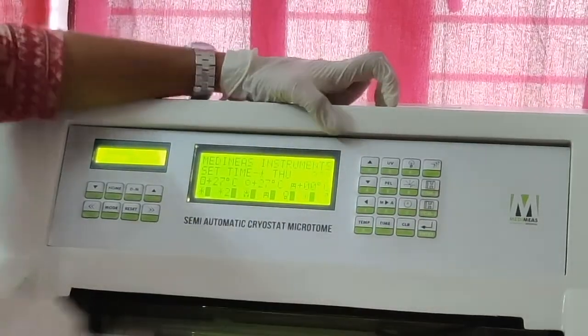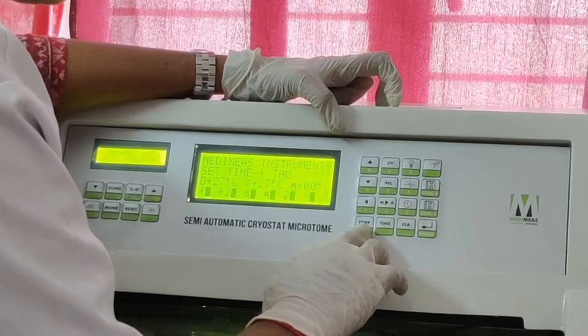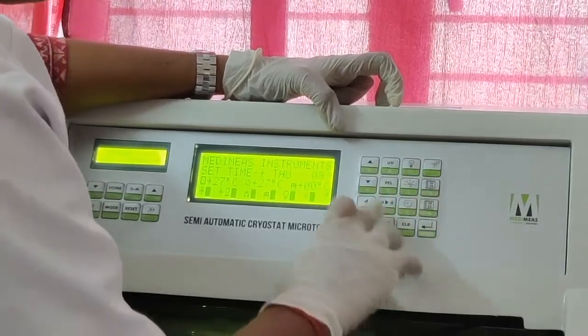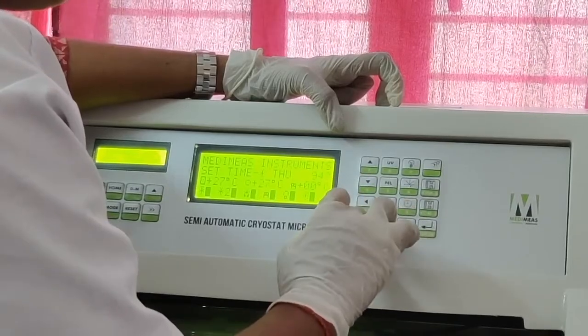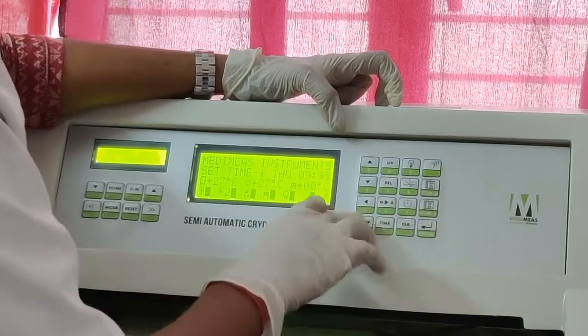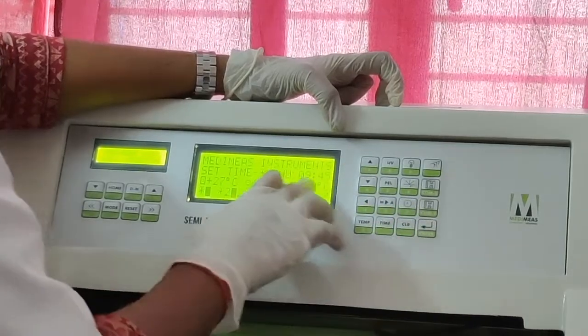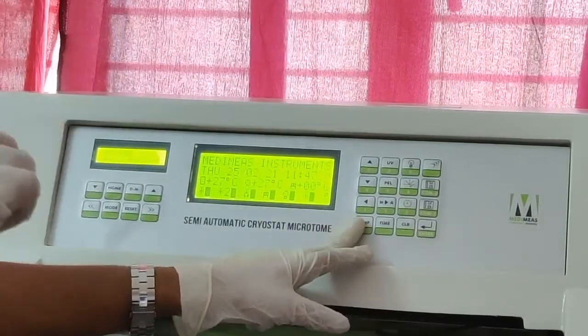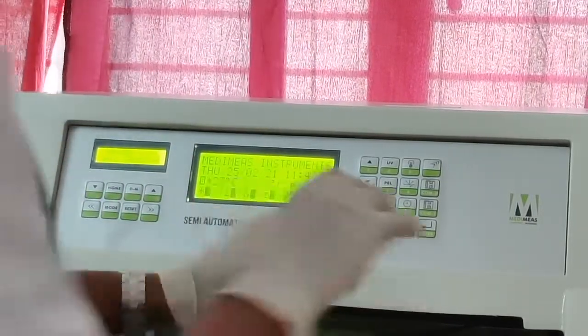I am setting the time: 9 enter, again enter, and 45. See, 9:45, then enter. Then I will set the temperature for compressor 2.